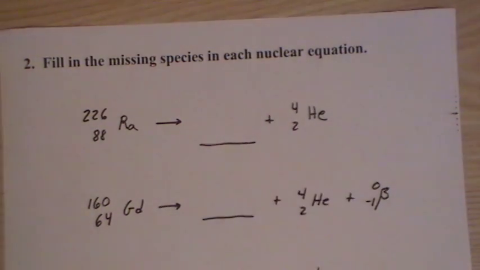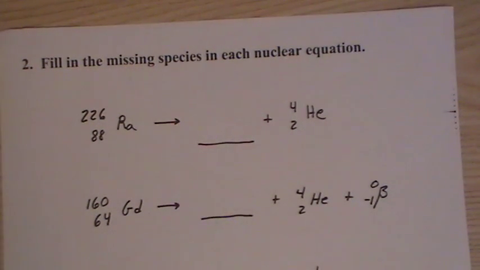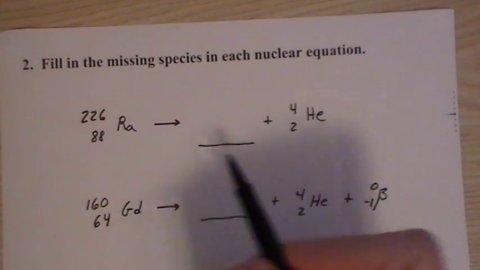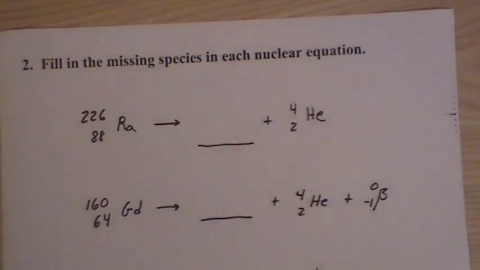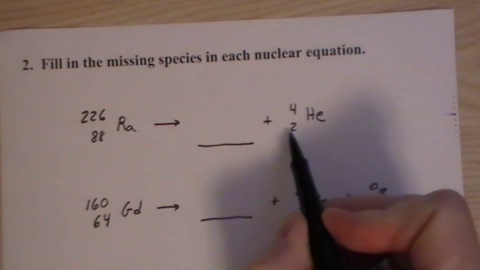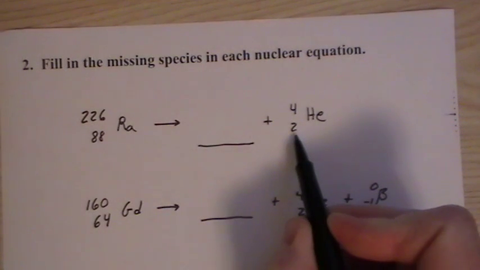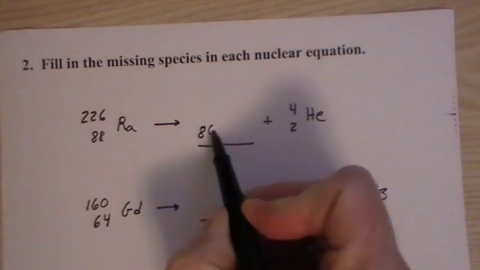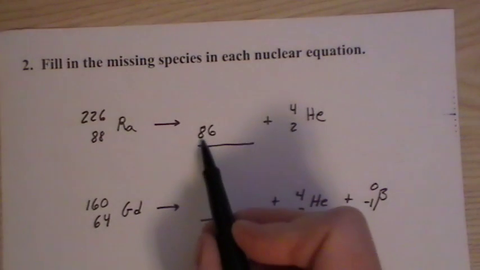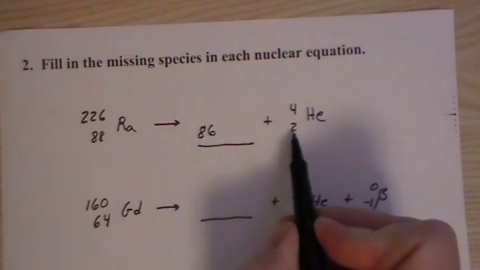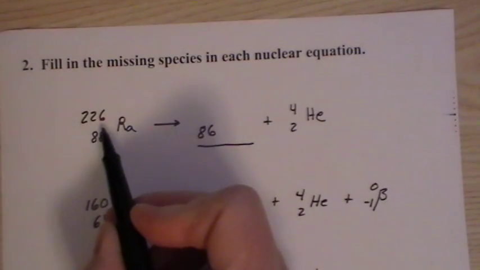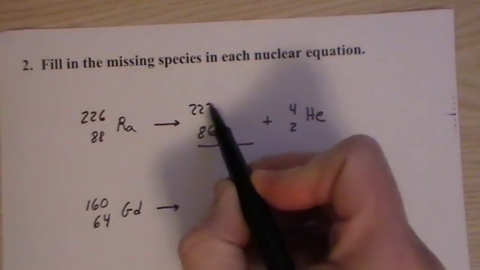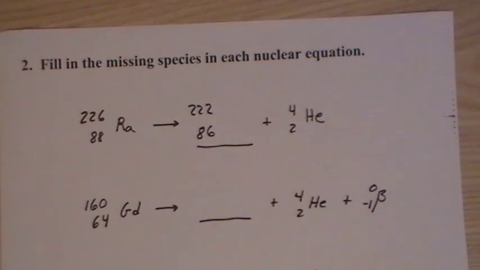So instead of trying to balance out the elements, we're trying to balance the atomic number and the mass number, because that can't change. We can't lose the mass, we can't lose the charge. It all has to be in there somewhere. So what we do is we look at the bottom. We have 88 and we have 2 here. If this new element has 86 as its atomic number, then 86 plus 2 is 88. And then 4 plus something gives us 226, so this is 222. 86, then we can look in the periodic table.